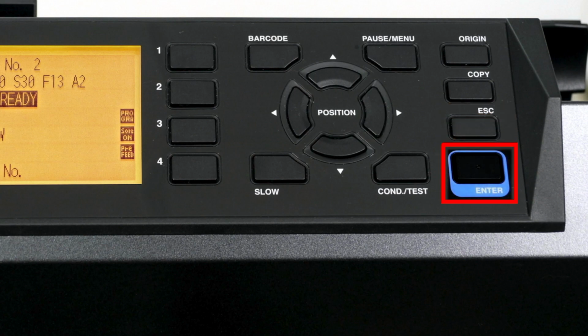Finally, the enter key is usually pressed after a setting has been altered. Pressing it tells the cutter that you accept the changes. It can also be used for other functions, such as switching conditions.